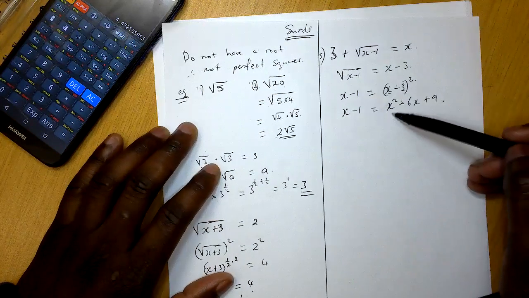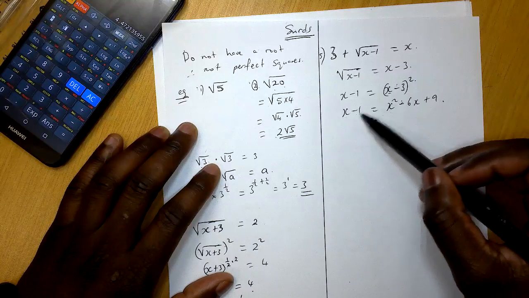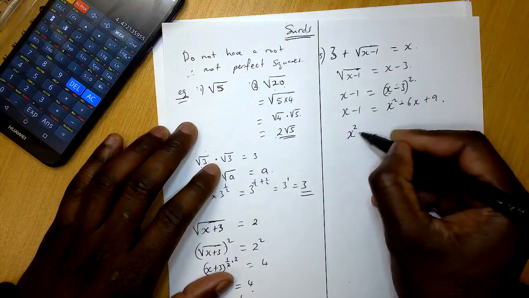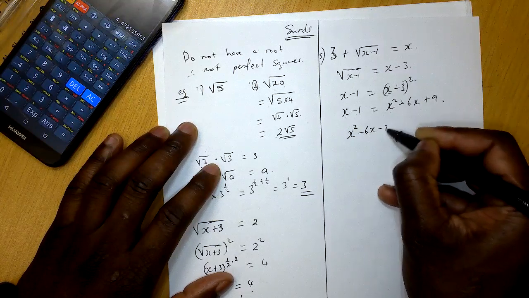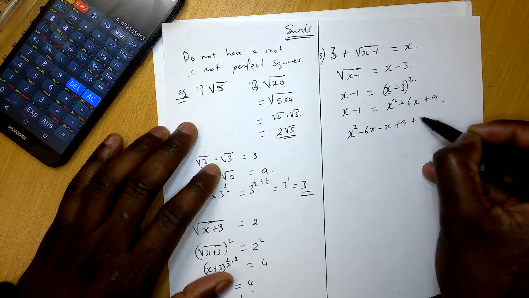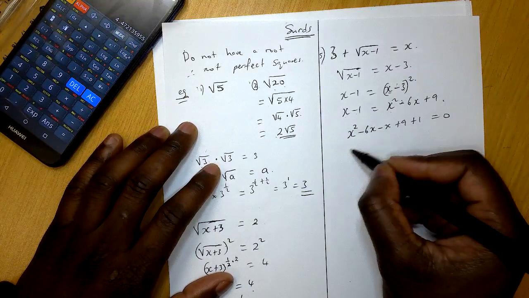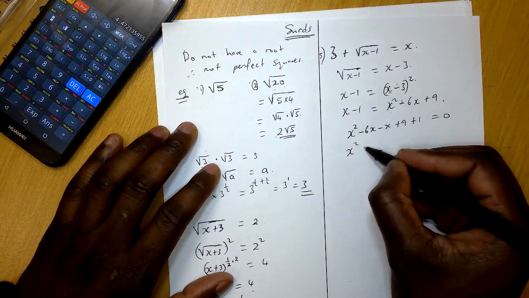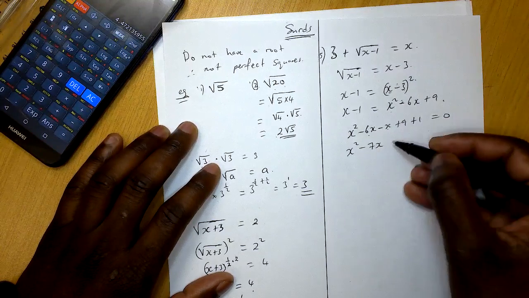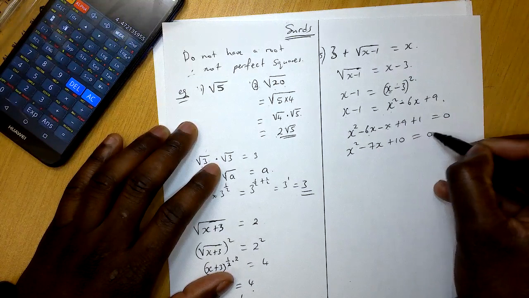Now, if you take the x minus 1 to that side, it's going to be x squared minus 6x minus x plus 9 plus 1 equal to 0, because 1 becomes positive that side. Then here it becomes x squared minus 7x plus 10 is equal to 0.